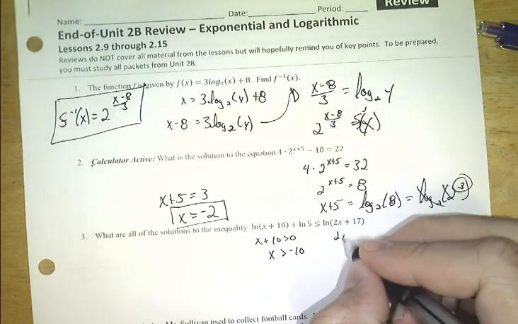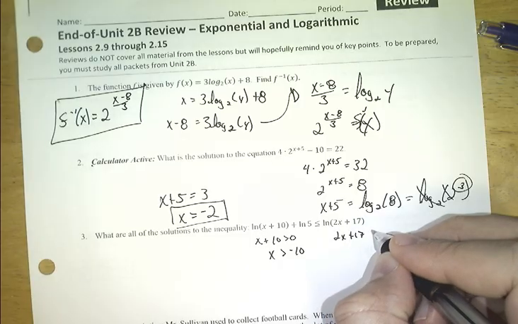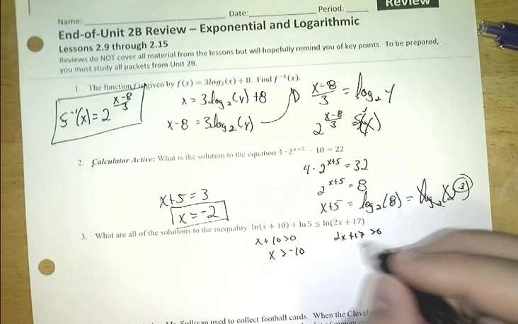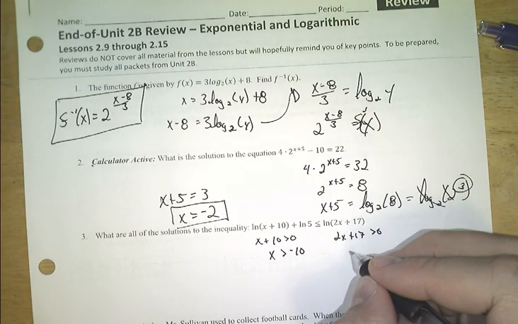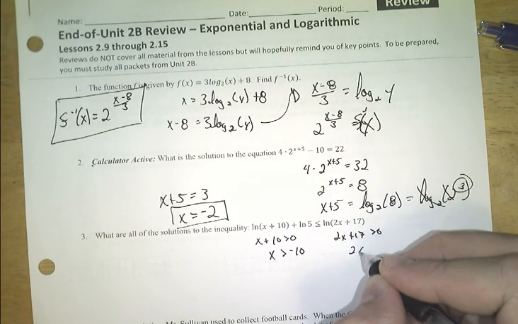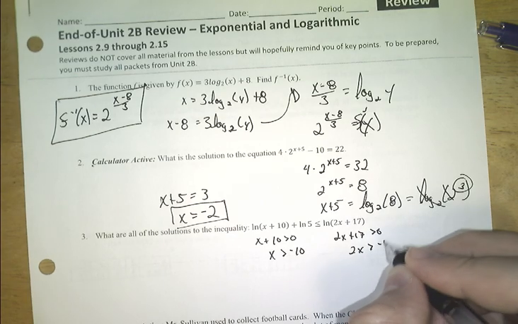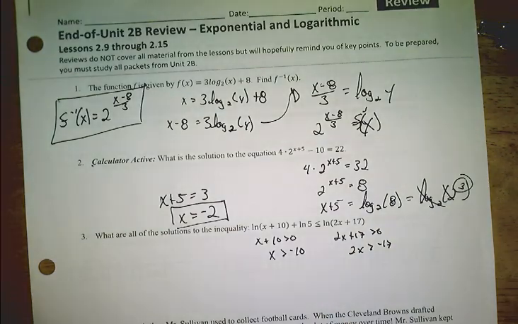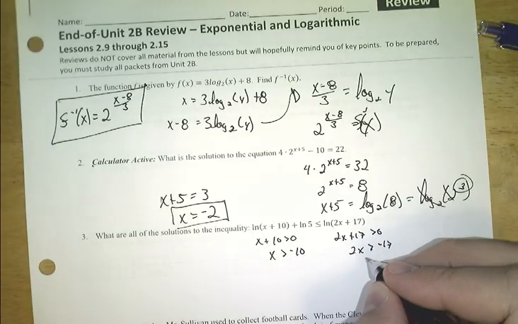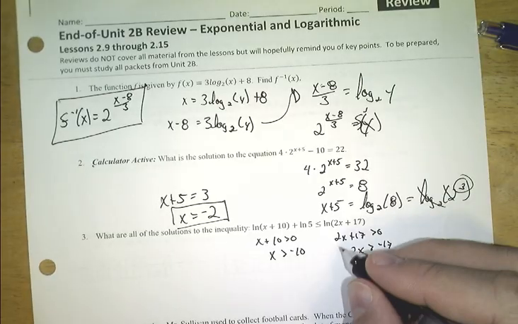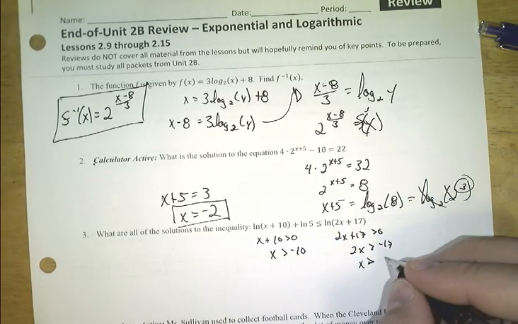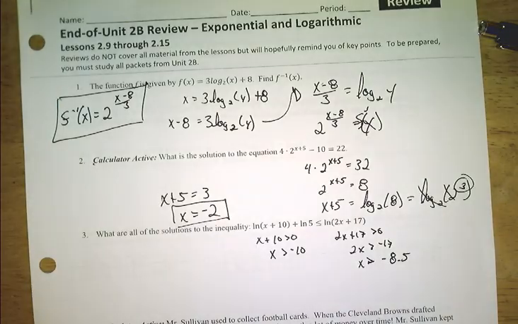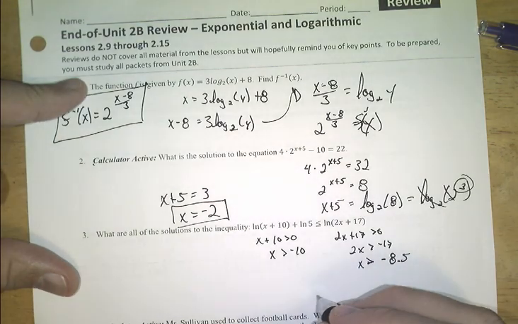And also 2x plus 17 also must be greater than 0. So in that case, we subtract 17. 2x is greater than negative 17. And then divide by 2, x is greater than, I'm going to make this a decimal because it's easier to see on a number line. So negative 17 divided by 2 is a negative 8.5. So let's draw our number line.